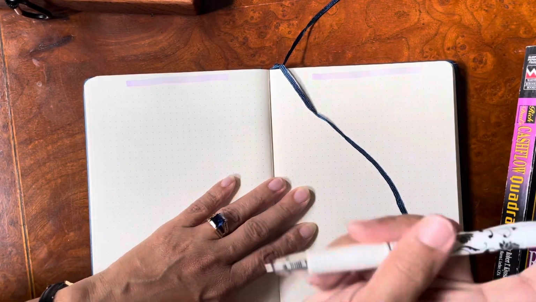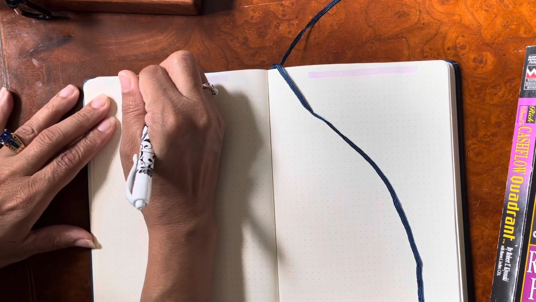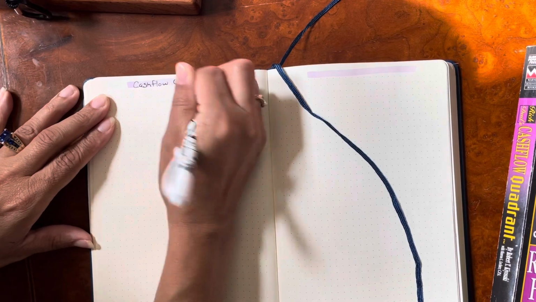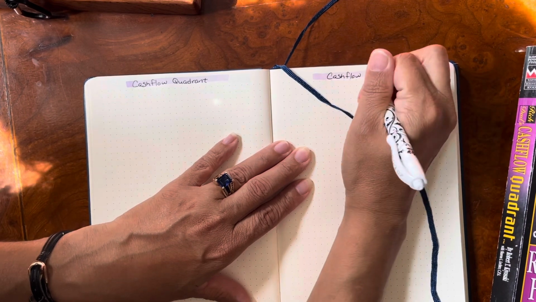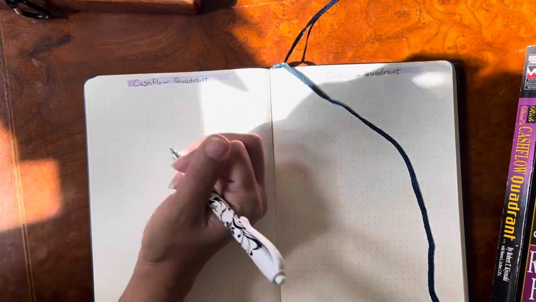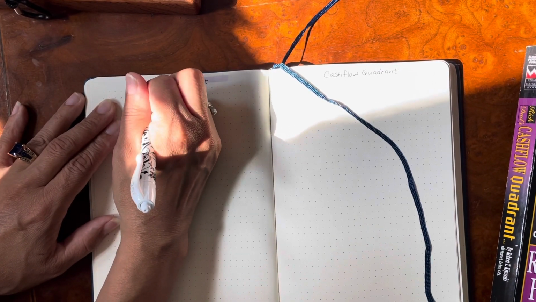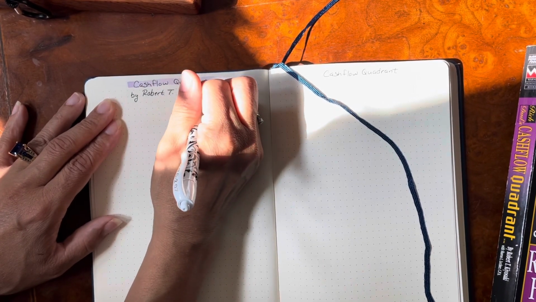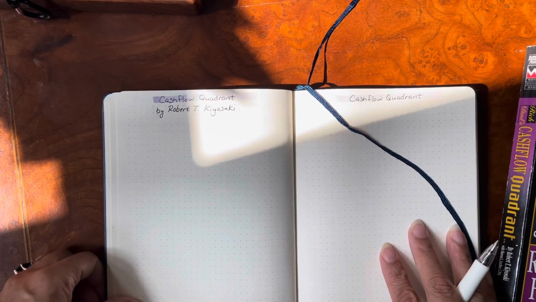Okay, and then I'm gonna write the title. Cash flow quadrant. And same over here. Okay, and on the first page, I am going to write the author's name. So by Robert T. Kiyosaki. Okay, and that is pretty much it.